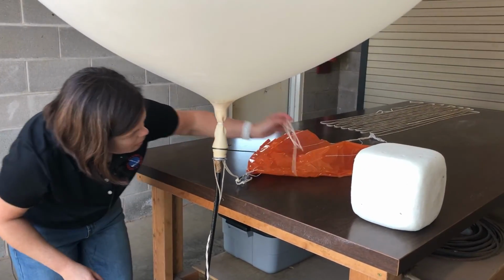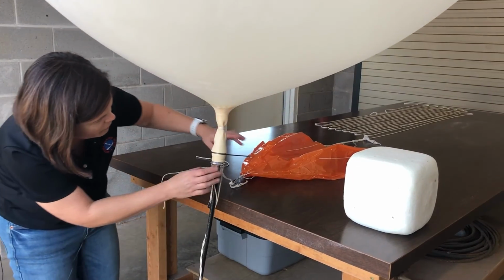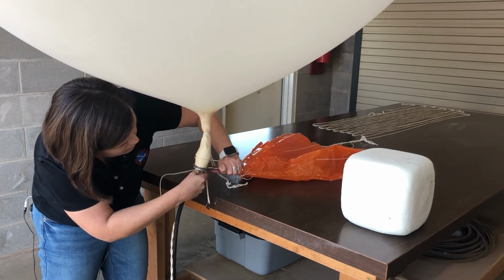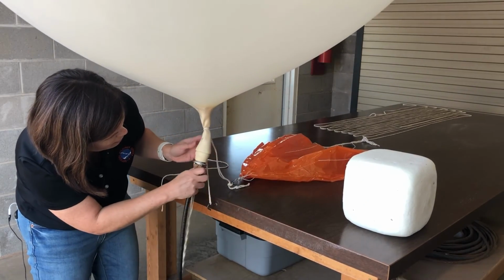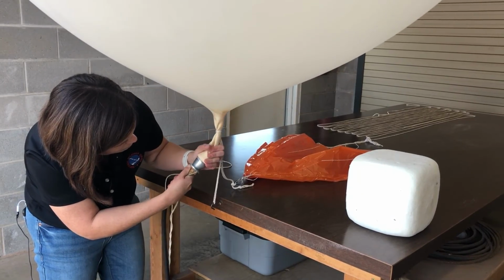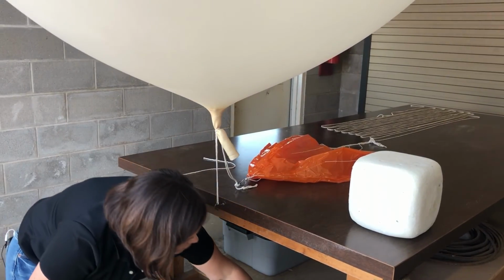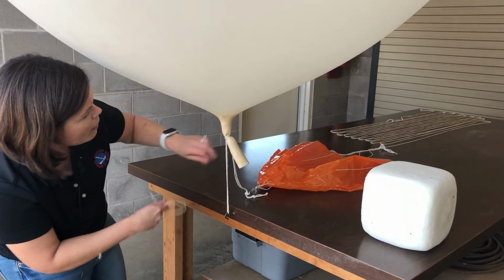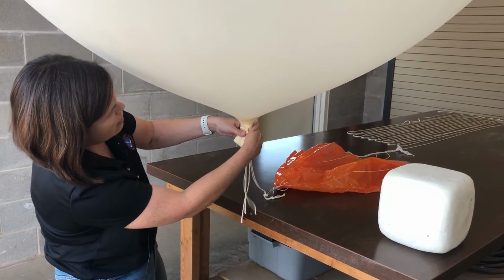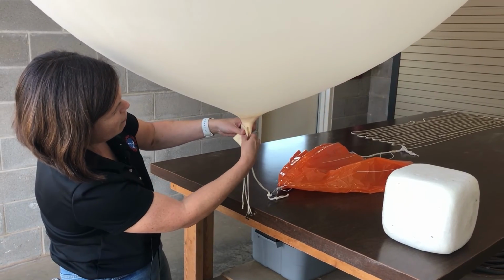And then we will grab this piece of string and start taking the balloon off of the nozzle. So we just fold the neck of the balloon here and close it off with this string.